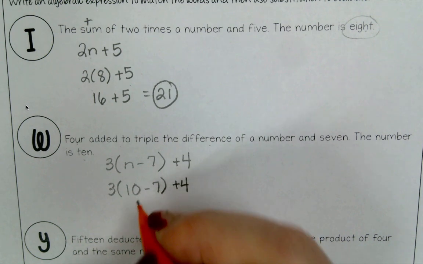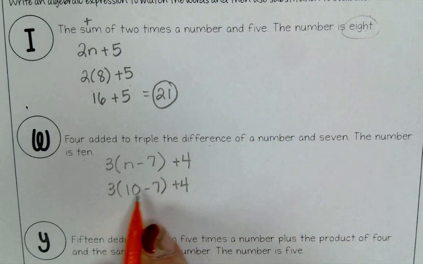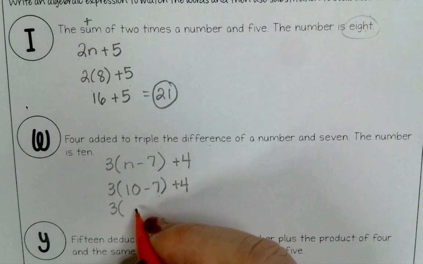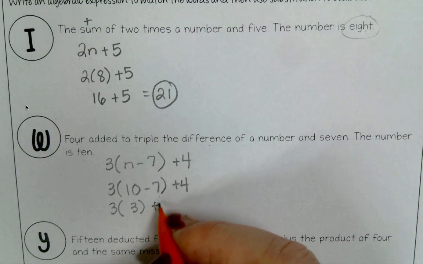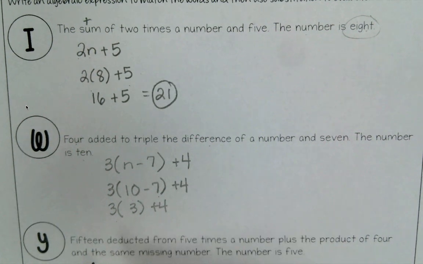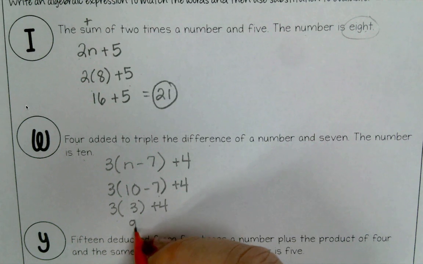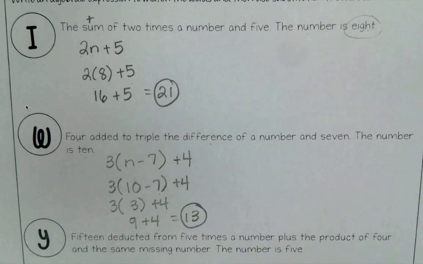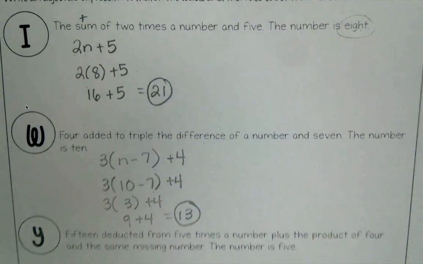So I have 3 times (10 minus 7). Remember, parentheses is first. So 10 minus 7 is 3, plus 4. Then I have multiplication and addition. My order of operations says multiply first. 3 times 3 is 9 plus 4 gives me 13. And then you do the last one.